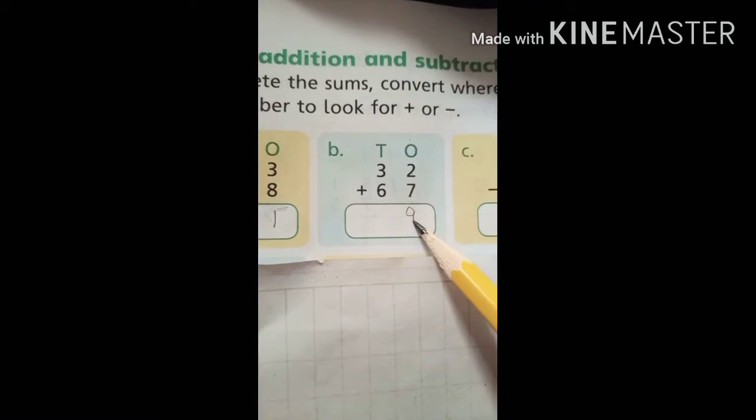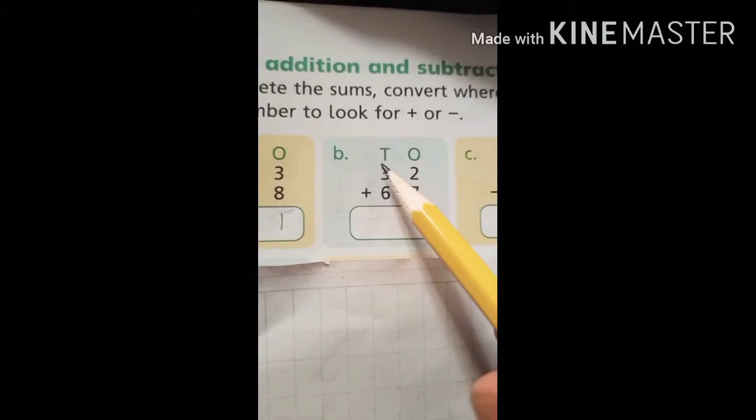Next is part B. First of all, look at the sign. The sign is of addition, so we will add these two numbers. We will start addition from the ones column. Here is the number 7 and the number 2: 7, 8 and 9. I will write 9 here in the ones column, as 9 is smaller than 10 and there will be no carry into the tens column. Now when I add the tens column, 6 and 3: 6, 7, 8 and 9. So the number is 9 here. Look, we have solved our second part.